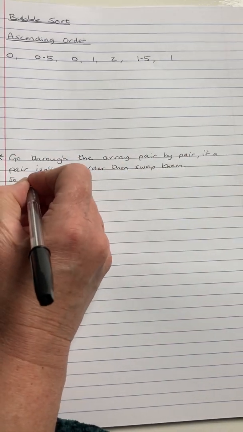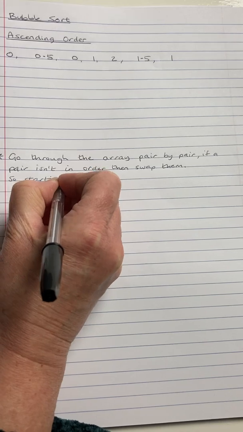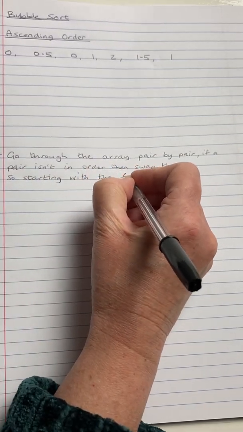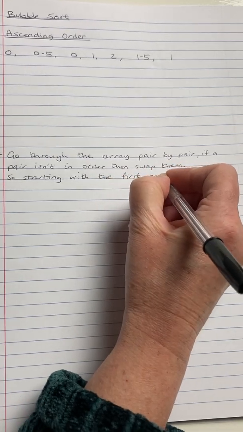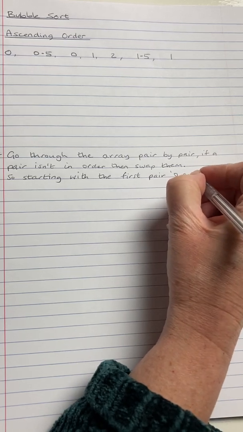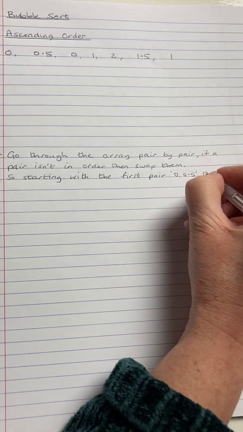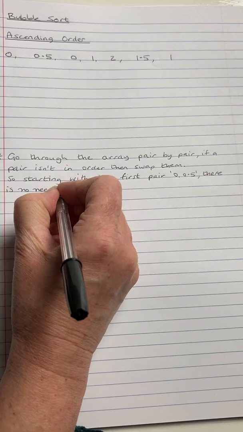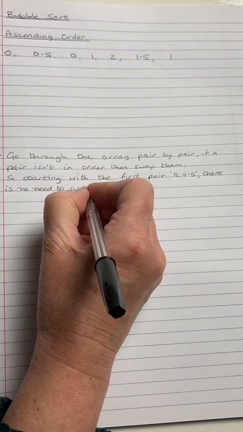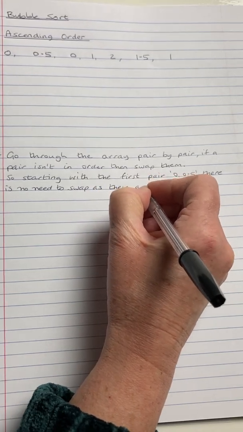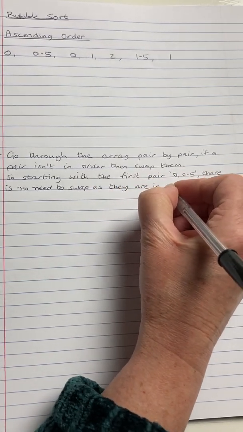So starting with the first pair, 0, 0.5, there is no need to swap as they are in order.